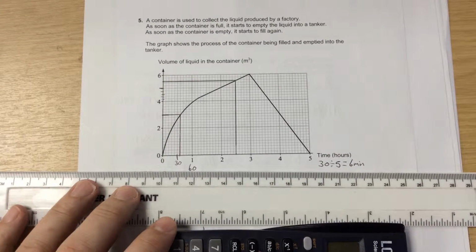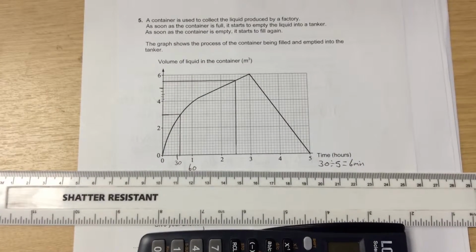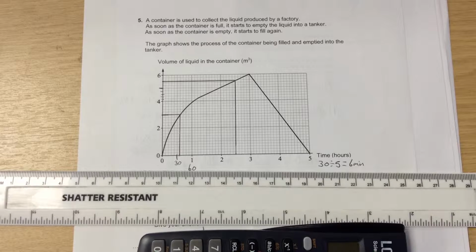Question 5. A container is used to collect the liquid produced by a factory. As soon as the container is full, it starts to empty the liquid into a tanker. As soon as the container is empty, it starts to fill again. The graph shows the process of the container being filled and emptied into the tanker.